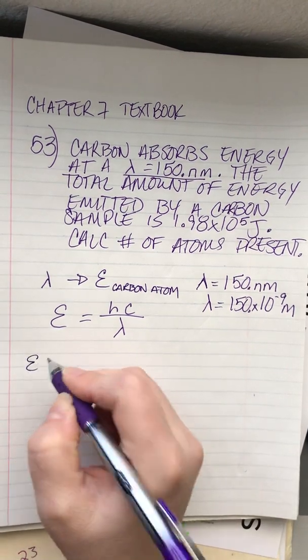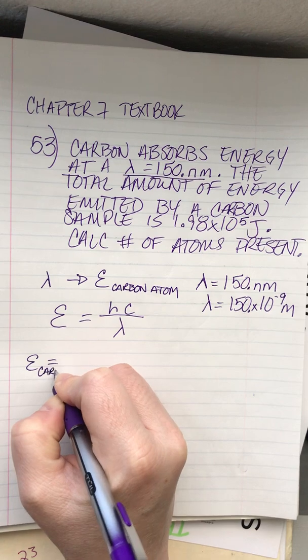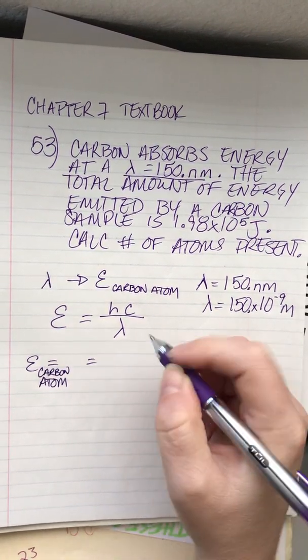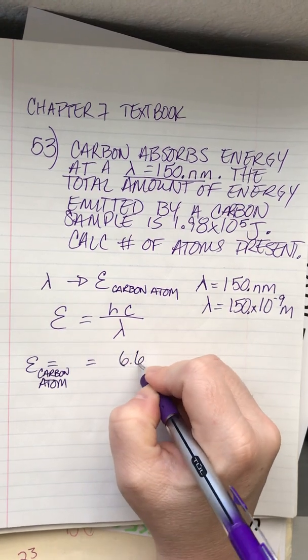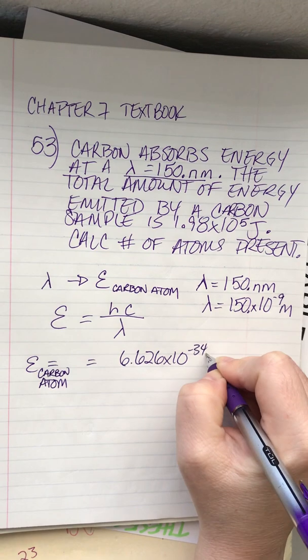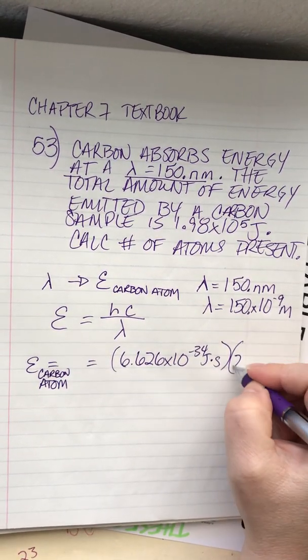And so we have the energy for the carbon atom is going to be equal to Planck's constant times the speed of light.